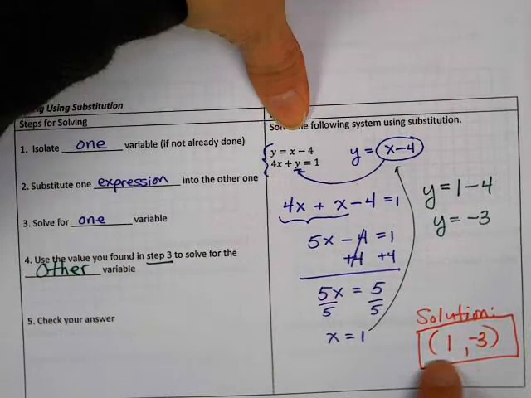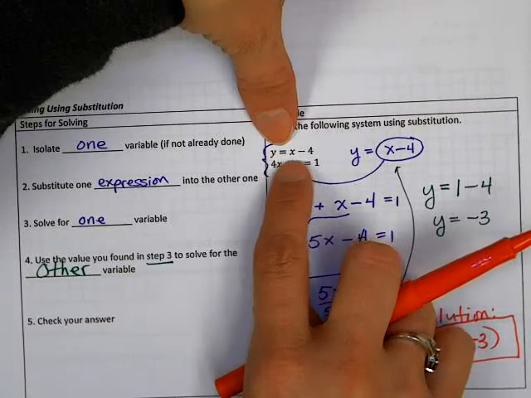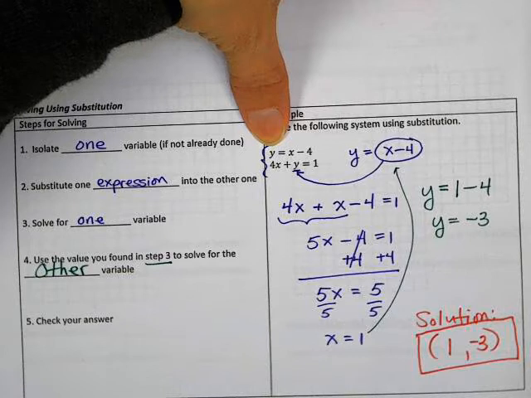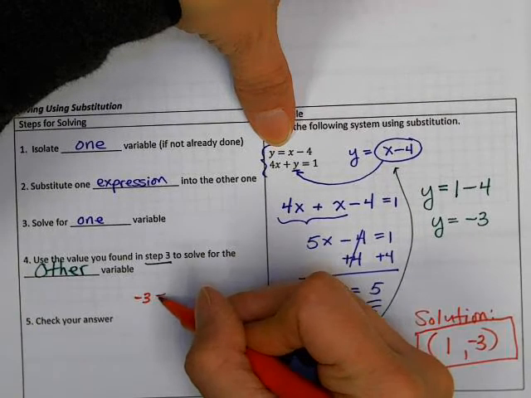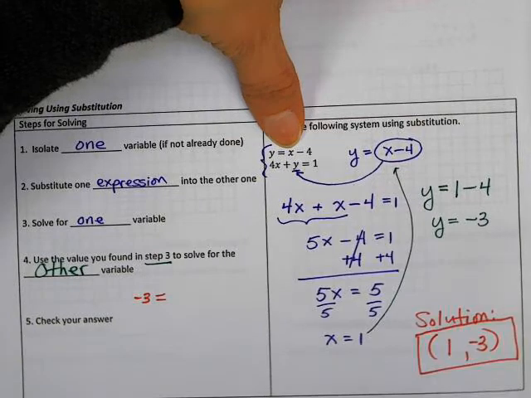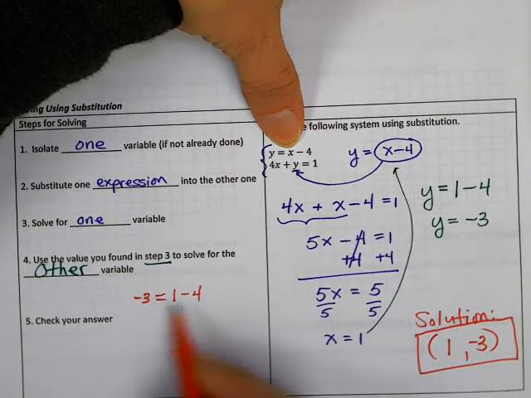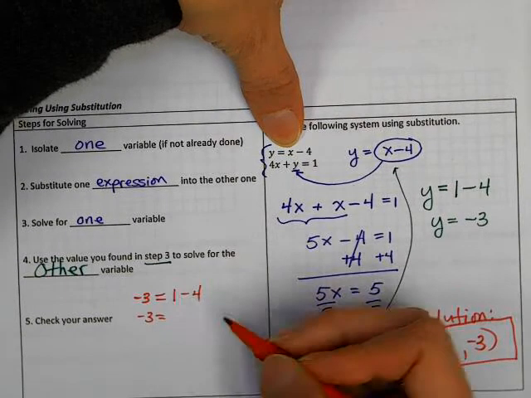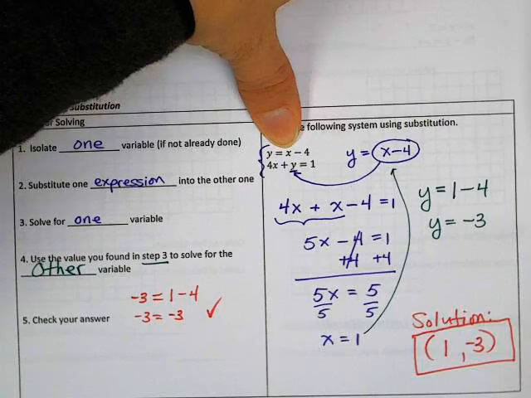Does this solution work in the system? So the first one is, let's check the top. Let's check equation number 1. Give me a y number. Negative 3. Does that equal? Give me an x number. 1 minus 4. Does that work? Negative 3. 1 minus 4 is negative 3. Okay, it checks in the top equation.